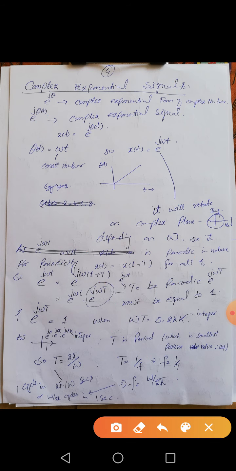So what does period mean? That one cycle takes 2 pi by omega seconds. And f is equal to 1 over T, so frequency is equal to omega divided by 2 pi. What does it mean? That there are omega divided by 2 pi cycles in 1 second.